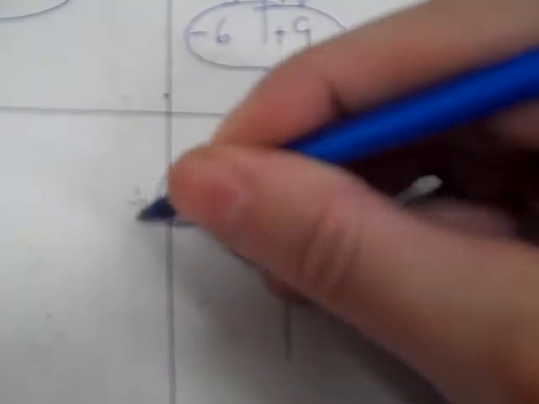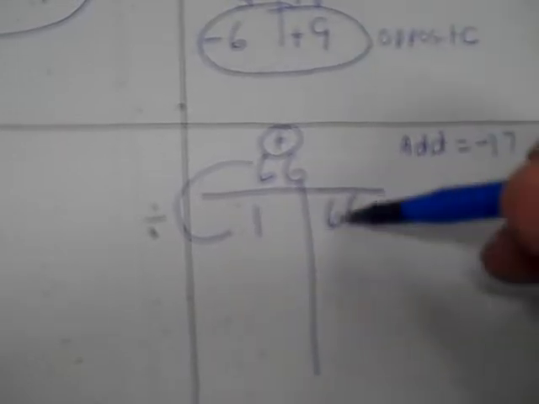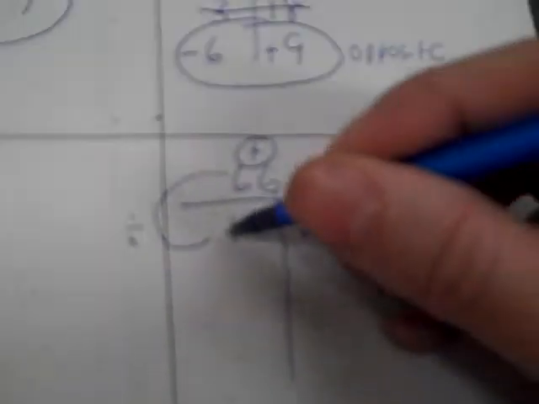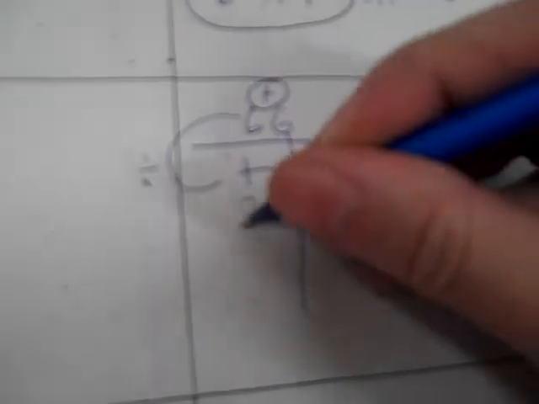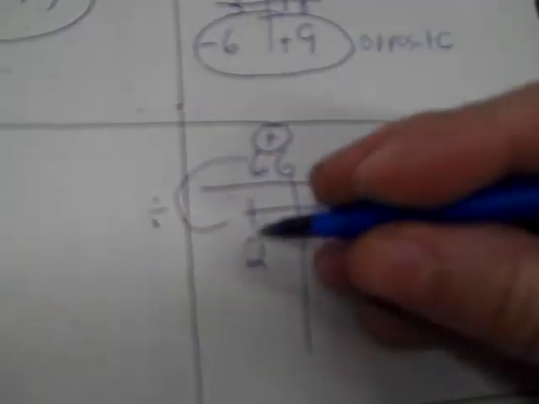So I swing my division, so 1. 66 divided by 1 is 66. 66 plus 1 is not 17, though. Now imagine writing a 2 down. Just imagine it. Divided by 2 is 33. Okay. 33 add 2 is 35. I got to get 17.